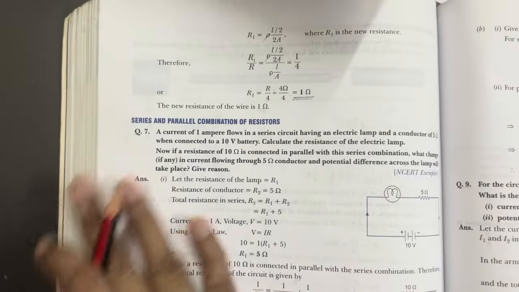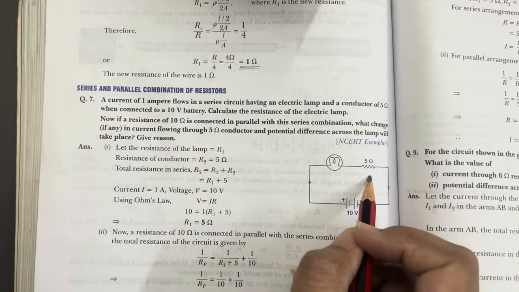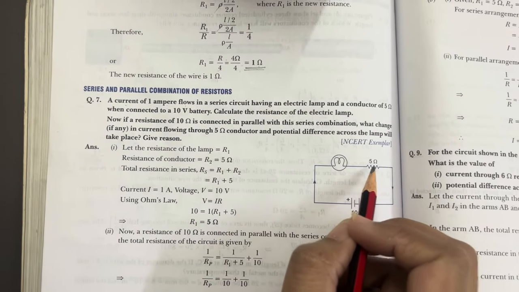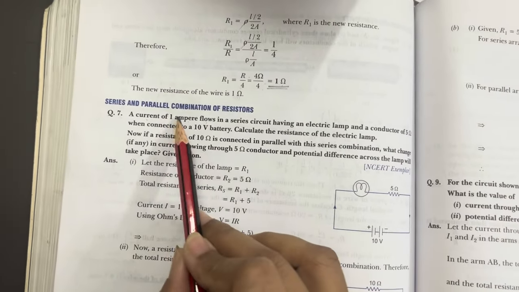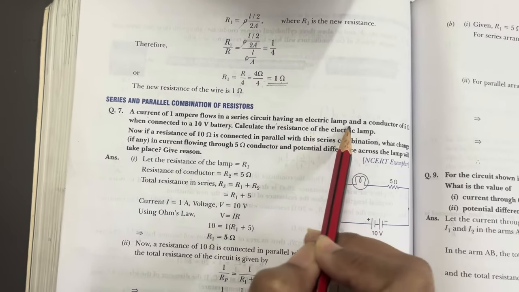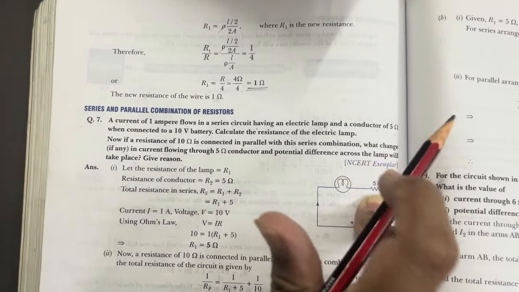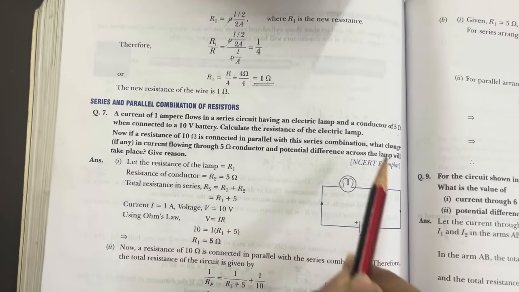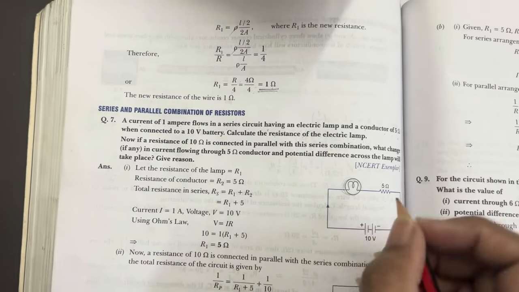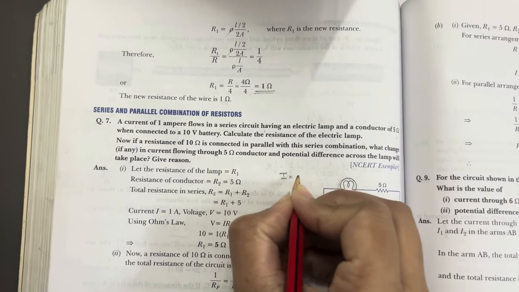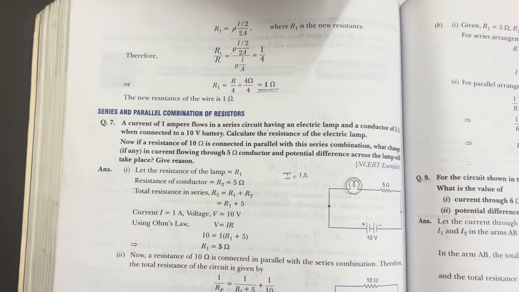Next is series and parallel combination of resistances. A current of 1 ampere. First of all, is there anything given? Nothing is given. Only 5 ohms is given here. A current of 1 ampere flows in the circuit having an electric lamp and a conductor of 5 ohms. When connected to a 10 volt battery, calculate the resistance of the electric lamp. He said that a current of 1 ampere flows in the circuit. The current is given to me already. The circuit has an electric lamp and a conductor of 5 ohms, and the resistance is given as this.